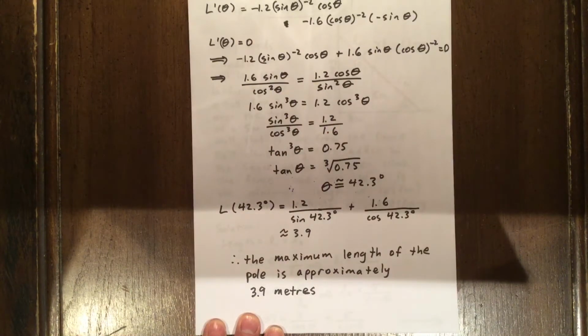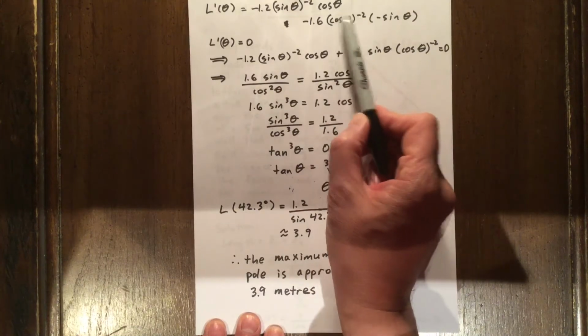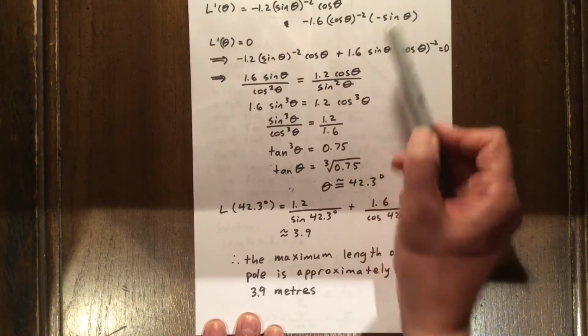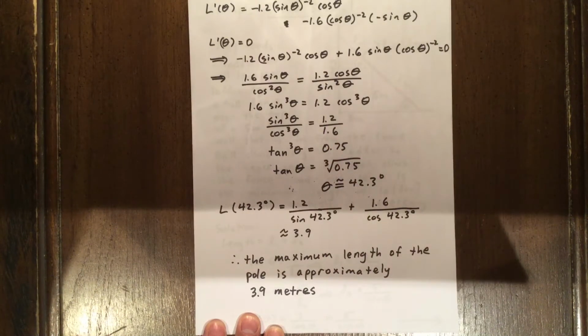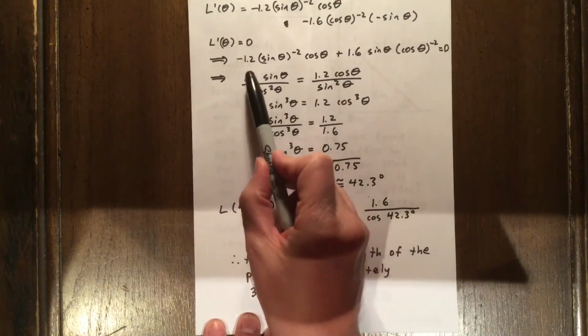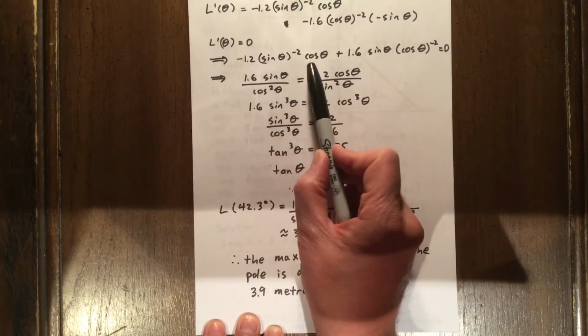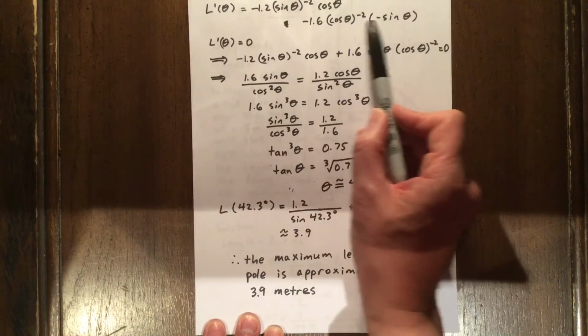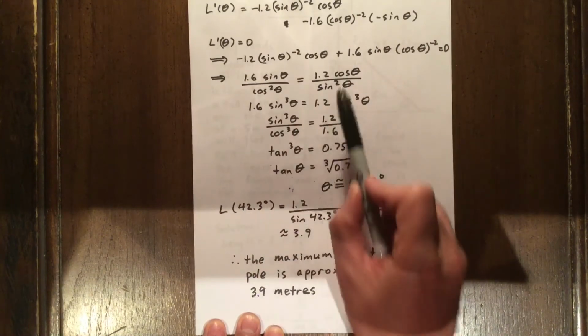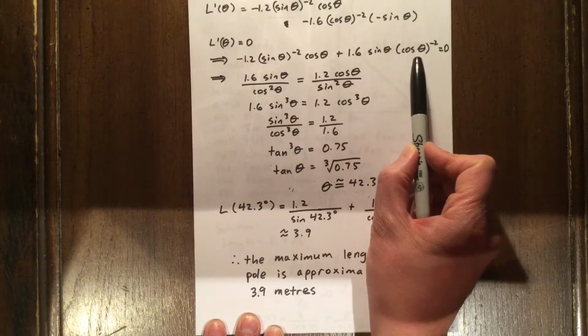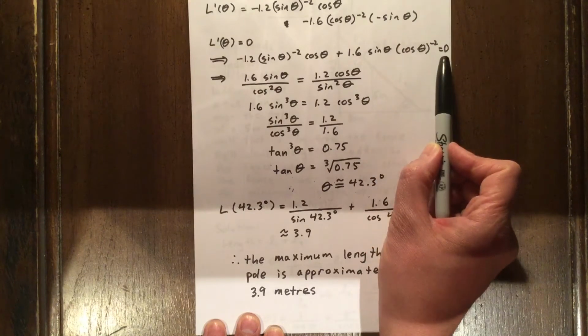And then the derivative of 1.6 times cos theta to the exponent negative 1 will be negative 1.6 block to the negative 2 times the derivative of that block. Now we want to set that derivative equal to 0. So we can say negative 1.2 sine theta quantity to the negative 2 times cos theta. This negative sine theta multiplies that negative 1.6, so we get plus 1.6 sine theta times cos theta to the exponent negative 2 is equal to 0.